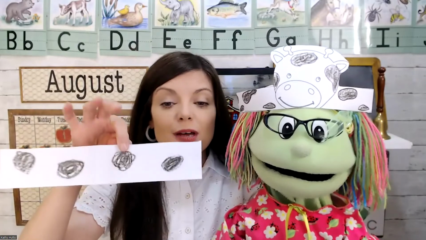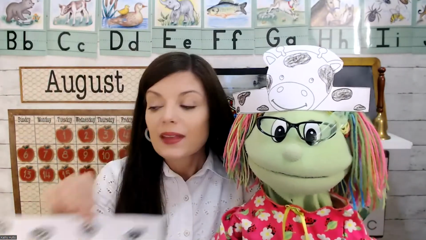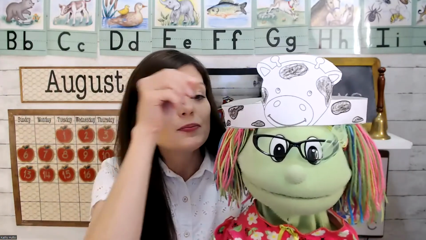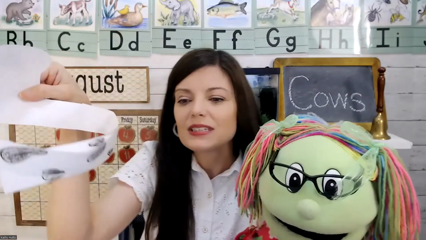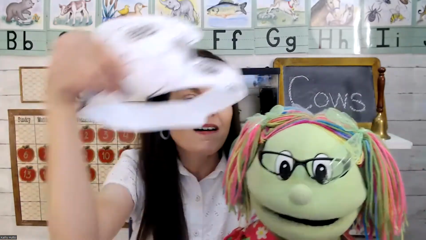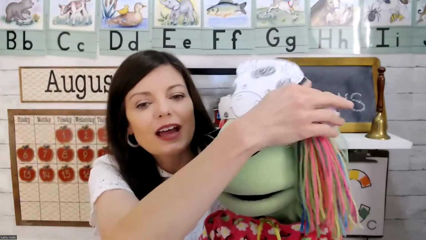And if you don't want to do the one that's with the lesson plan, you could even make your own by just taking strips of paper and coloring some black dots. And you're going to just, may I, Sue? You're going to just fix it with some glue, put those two sides on, and make it into a circle so that it goes around your head. So that was our art project today. We made a cow crown.